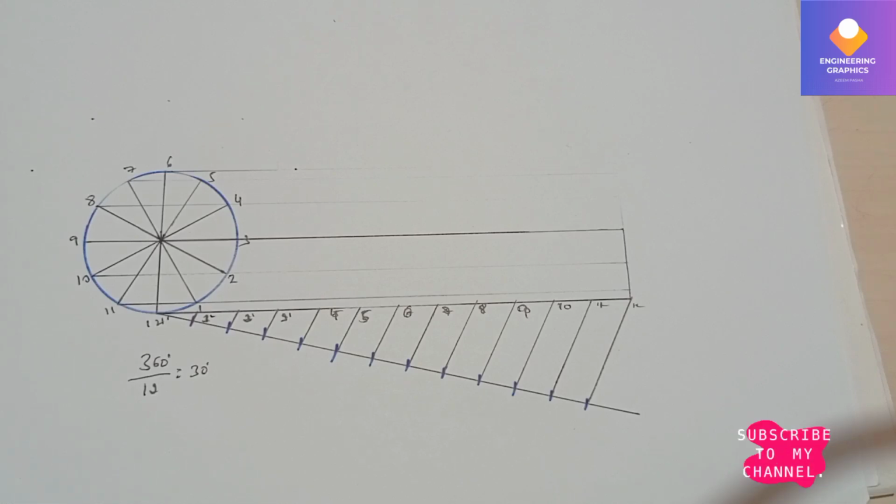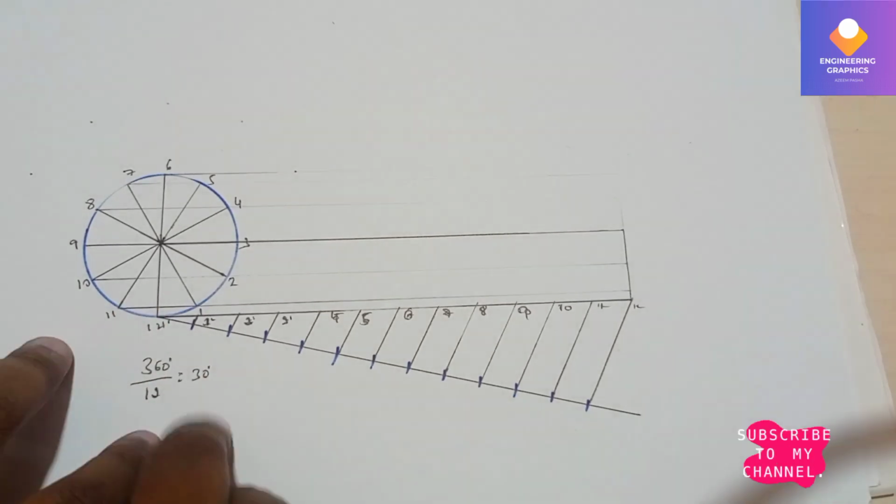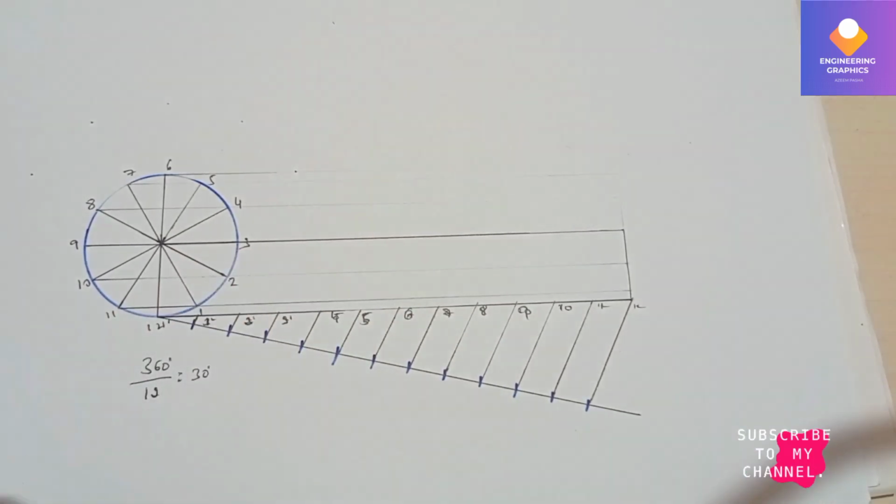So now after this we have to mark exactly the perpendicular points so that we can mark C1, C2 like that. Okay, so for that I'm using a different color sketch.